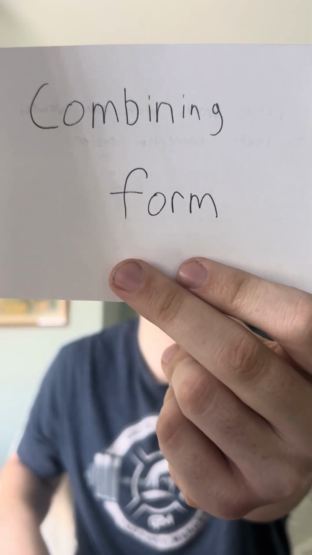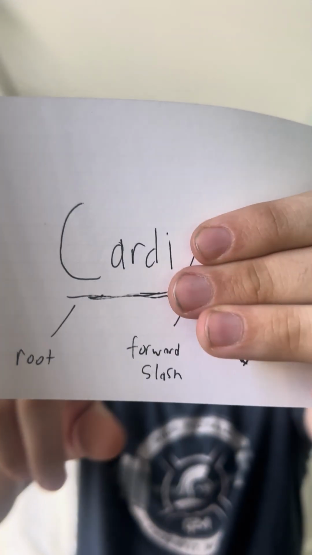Root words are really just part of the combining form. The root words with added vowels to make connection easier. So this is the full combining form. If we were to get rid of that and it's just cardi, just straight, that is the root word. That's all. Root word, combining form.